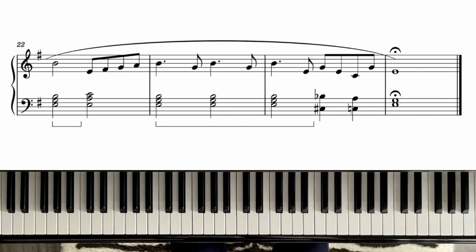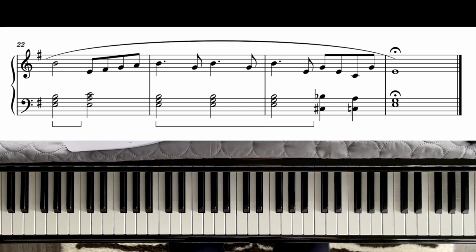I hope you enjoyed this piece. It's a beautiful standard from the classical repertoire, and as I said, even though it's not written for the piano, it still works really well.